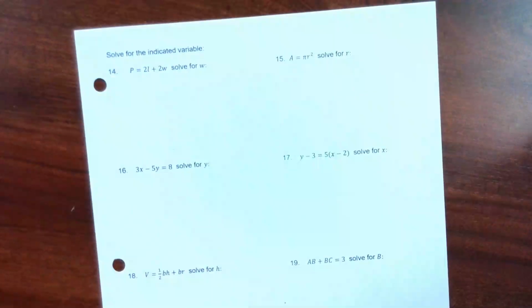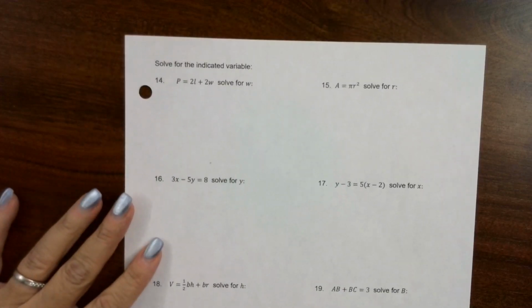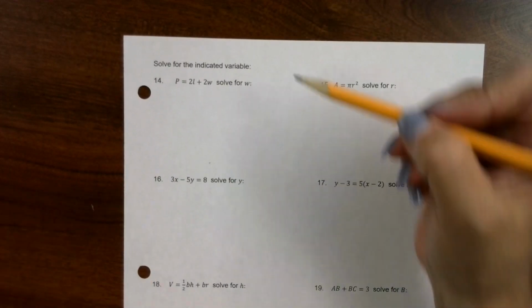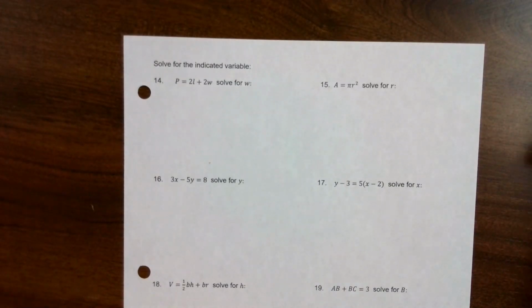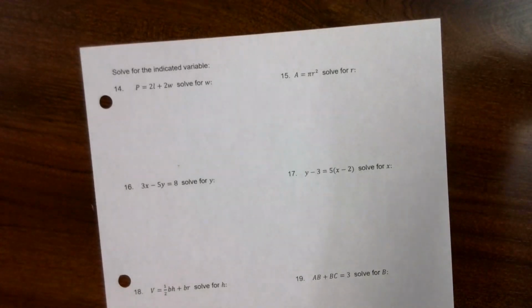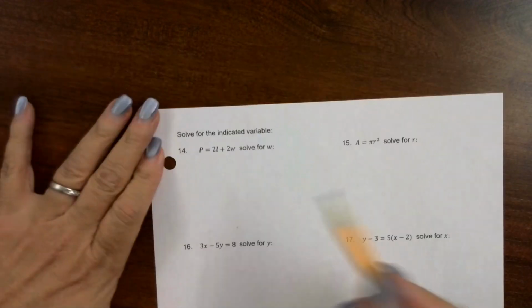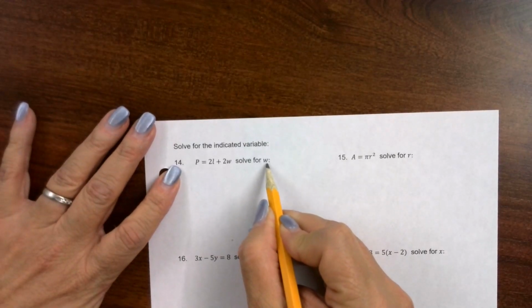All right, last concept. Now this is historically something that people struggle with. What we're doing here is solving for a variable. So it says solve for the indicated variable. Everything that we've had in the first part, we were just solving for x. Now, what makes this hard is we don't have a lot of numbers. So if we're solving for w, we're just using our reverse operations.